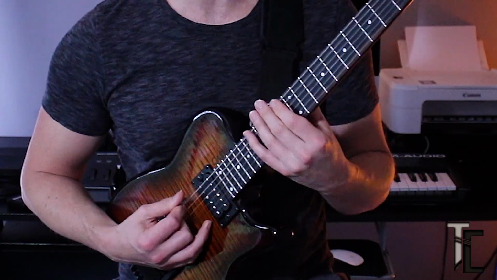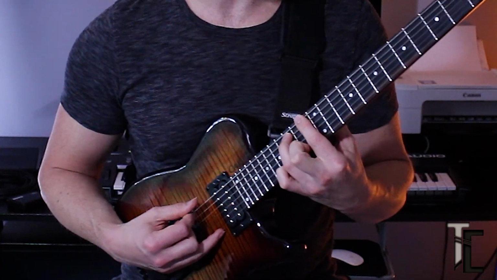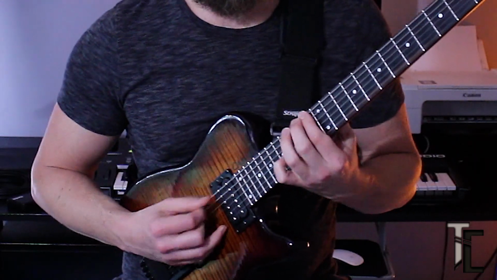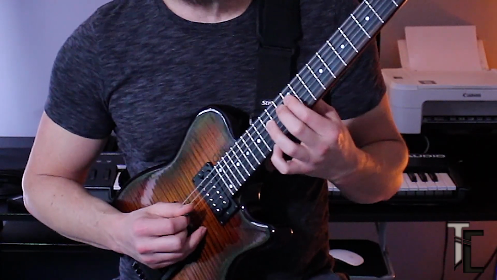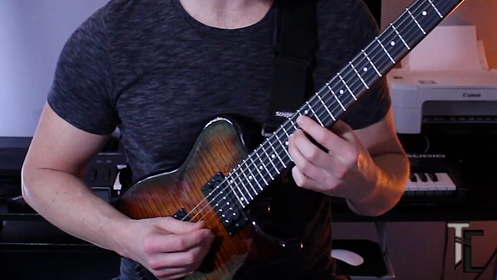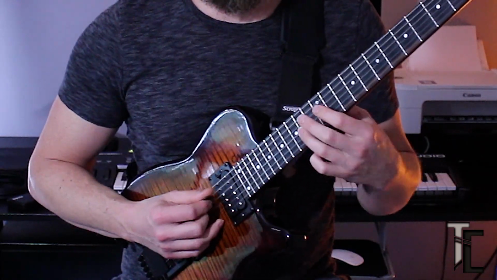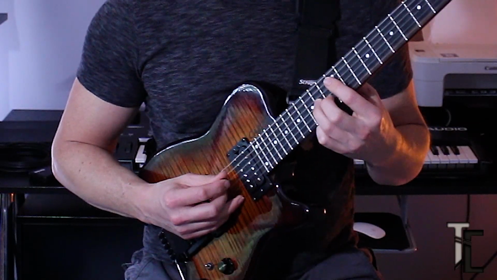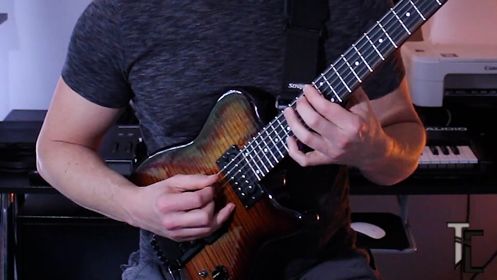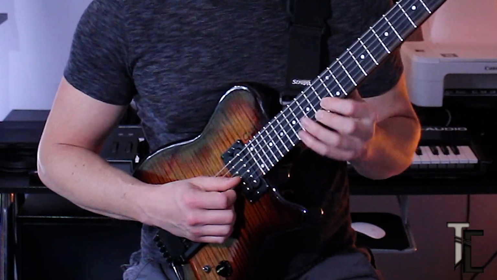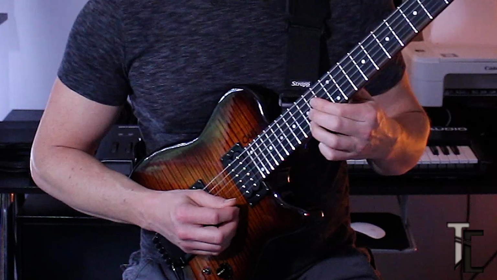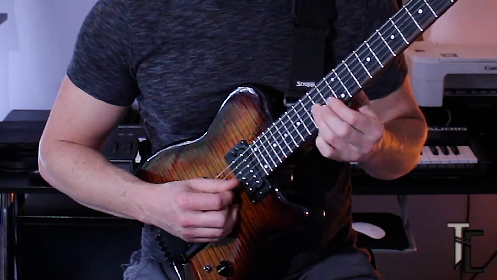So there's an F to C. Again, it's just perfect fifths, power chord shapes. So F to C, D to A, which is going to give us the root and then the 5. And then C, which is our flat 7, to G, again, which is our 11.